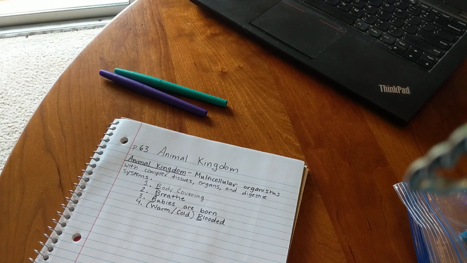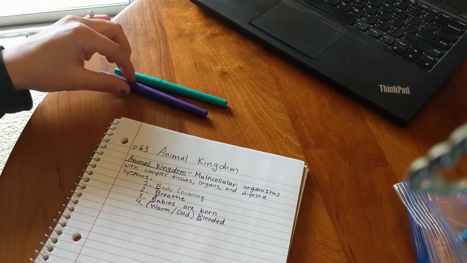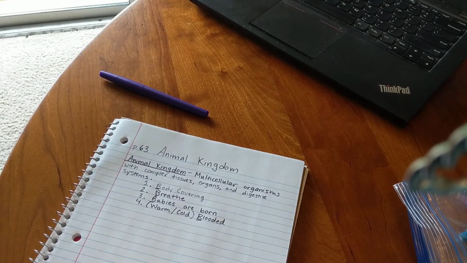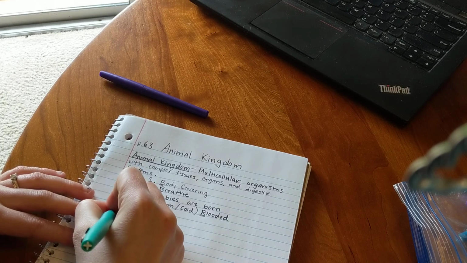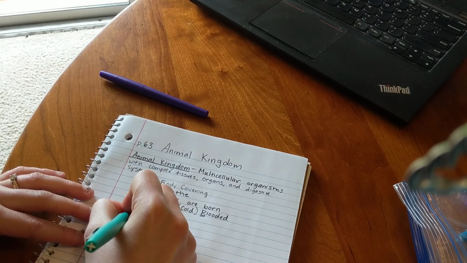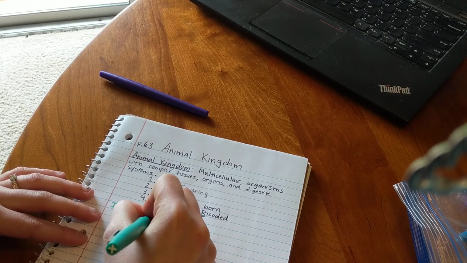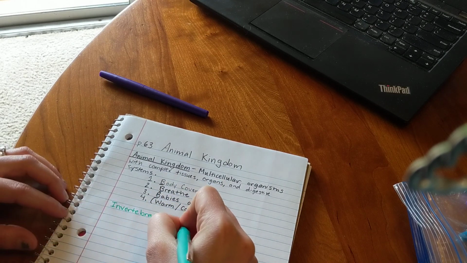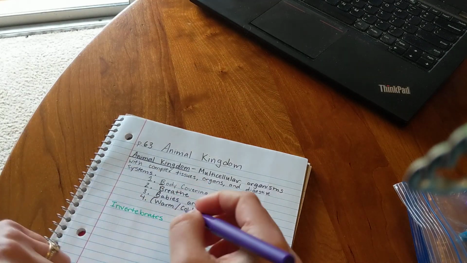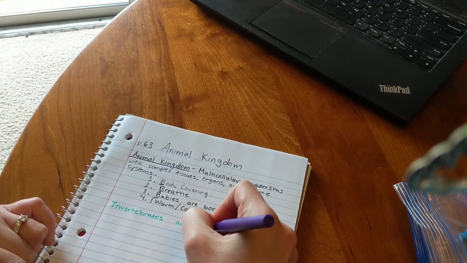Now, within the animal kingdom, there are 2 main categories that we break up these animals into. These 2 main categories are invertebrates and vertebrates.